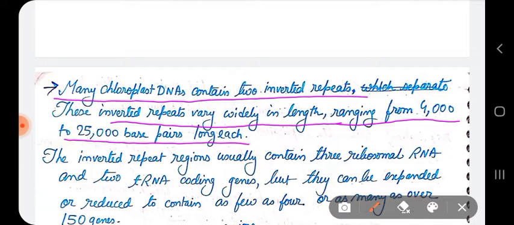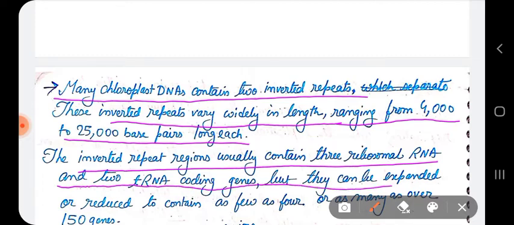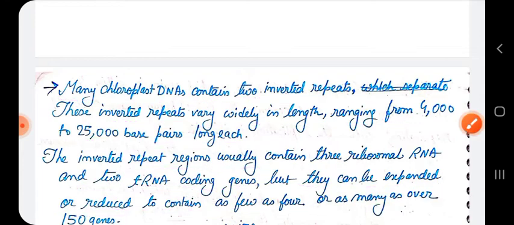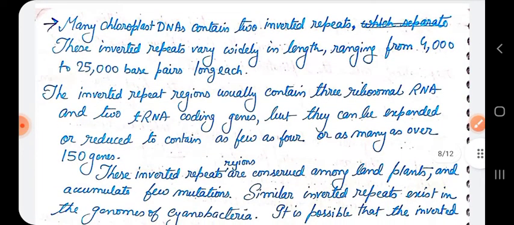These inverted repeats usually contain 3 ribosomal RNA and 2 tRNA coding genes, but they can be expanded or reduced to contain as few as 4 or as many as over 150 genes with the help of different modification of the genes.